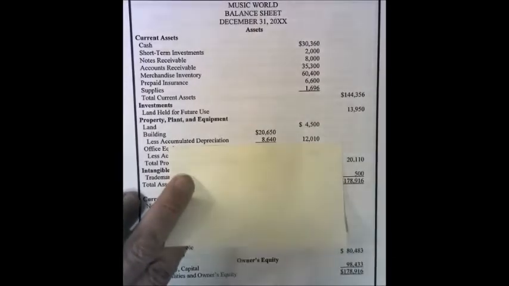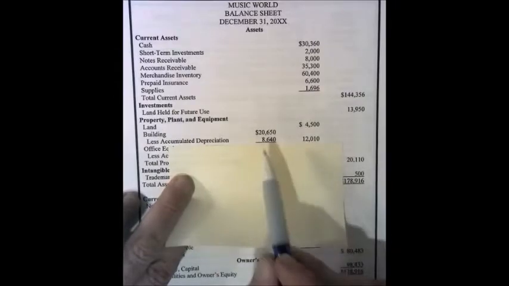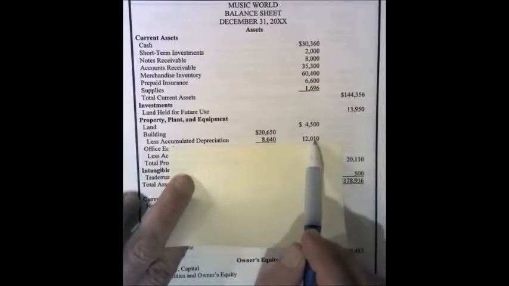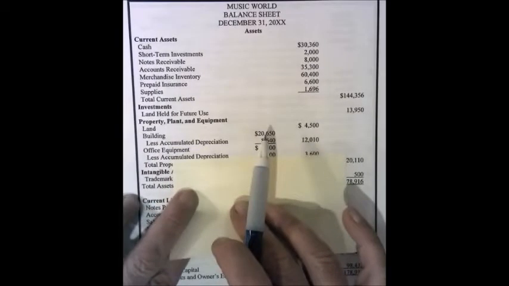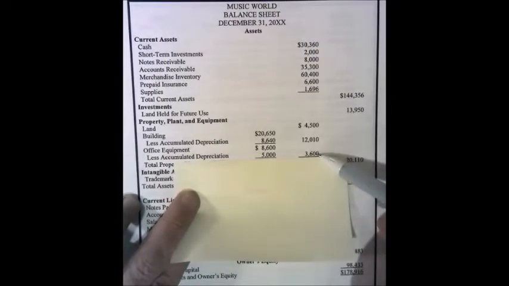Remember we talked about accumulated depreciation, the contra asset, back in chapter 3. So cost minus accumulated depreciation gives us the book value of that asset. So I bring that book value out to that middle column. Same with office equipment. We have office equipment that we paid $8,600 for. We've used up $5,000 of it, so my book value is $3,600.